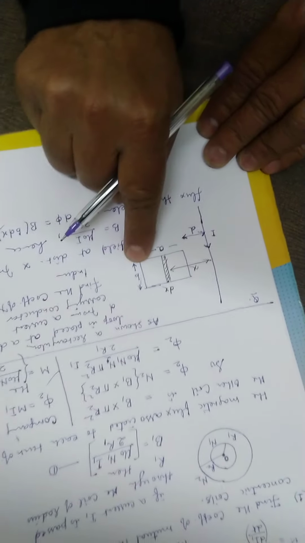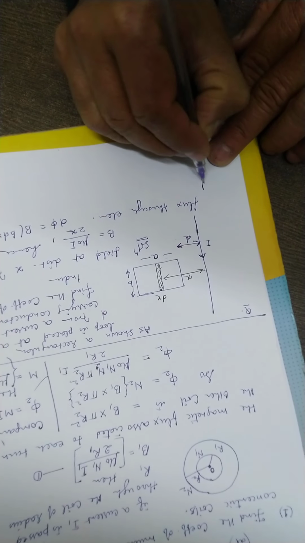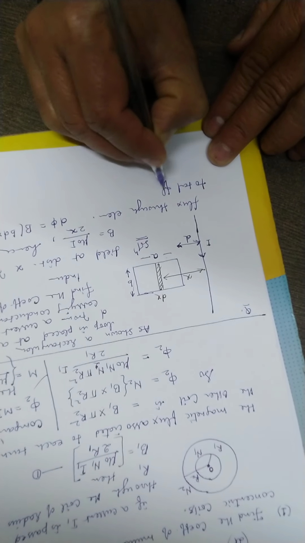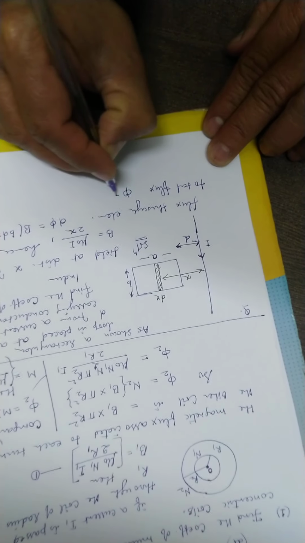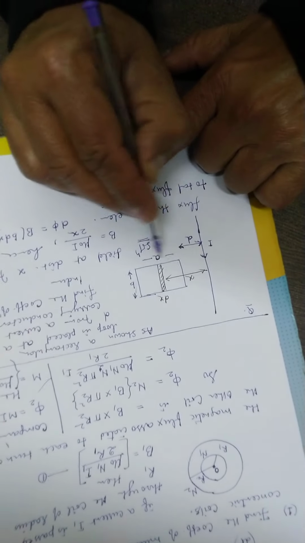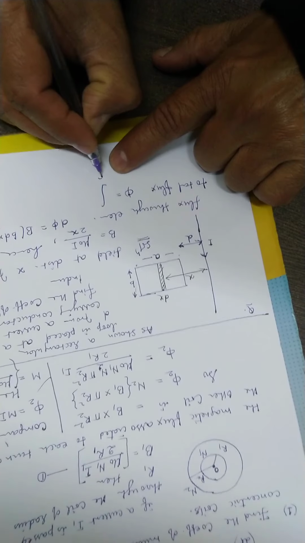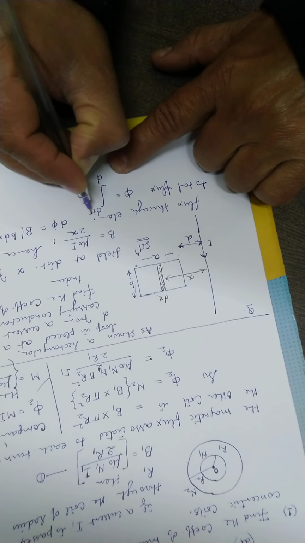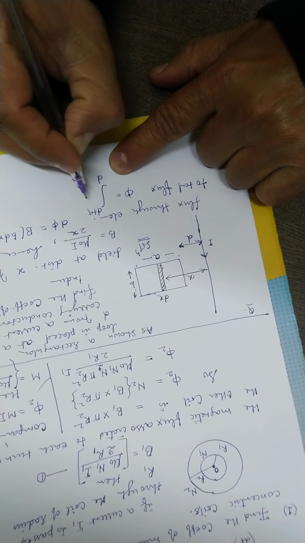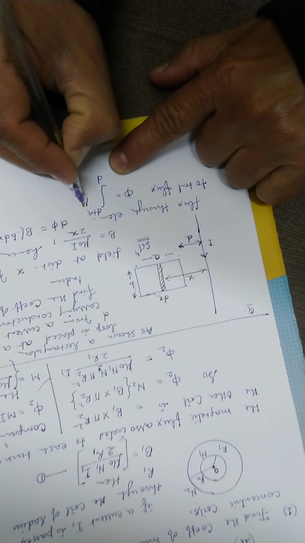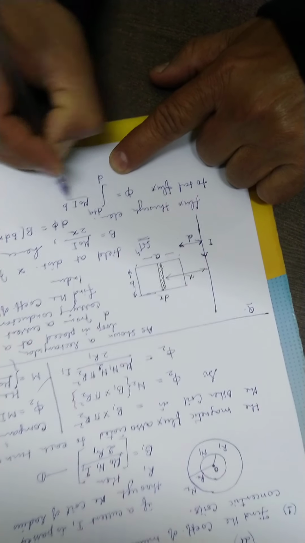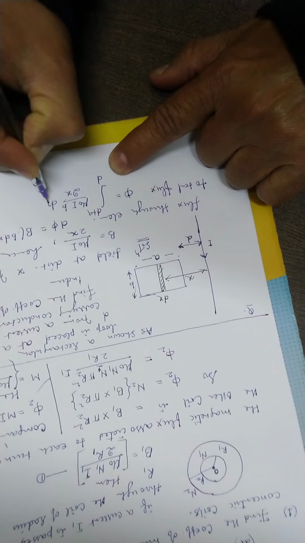So the total flux I will calculate, dear students, by integrating d phi. The distance will of course change from d to d plus a. I am writing the value of B, so it will be mu naught I b upon 2x dx.